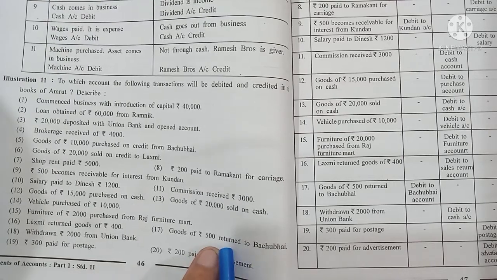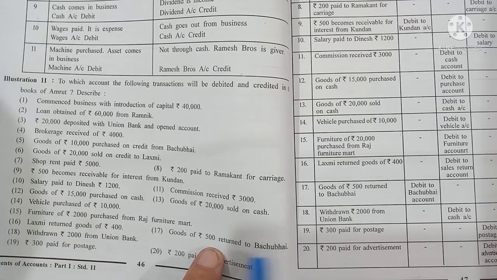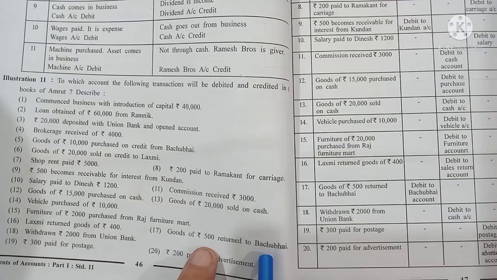One is purchase return account and there is Bachubai account. Bachubai is the personal account and purchase return is the real account. And there we are giving back. So goods is going. Going means goods credit. Bachubai is getting, so Bachubai is debit.